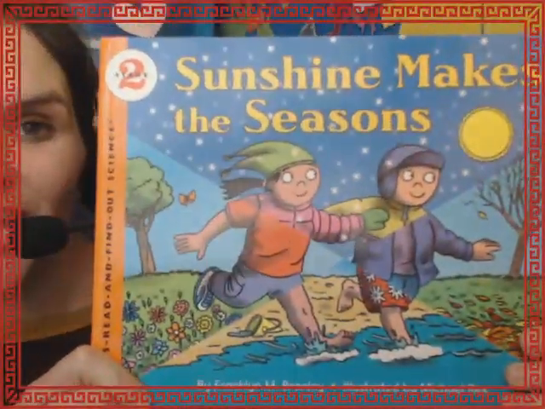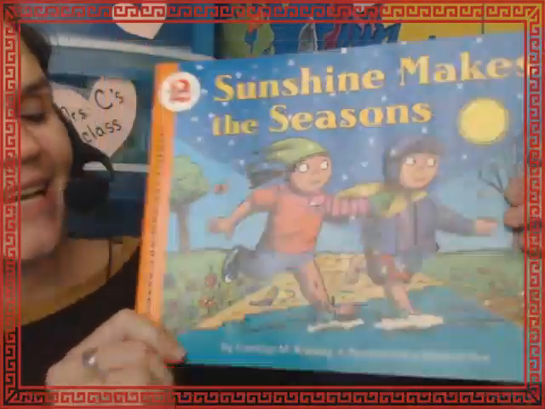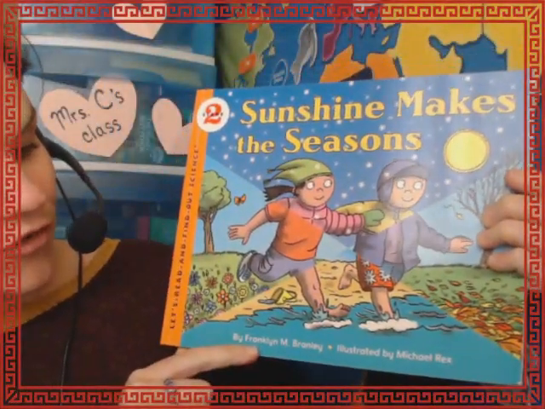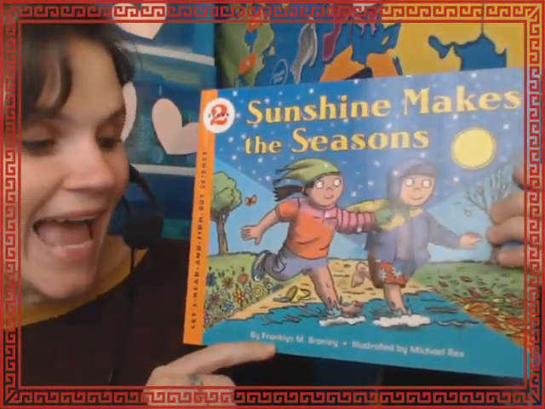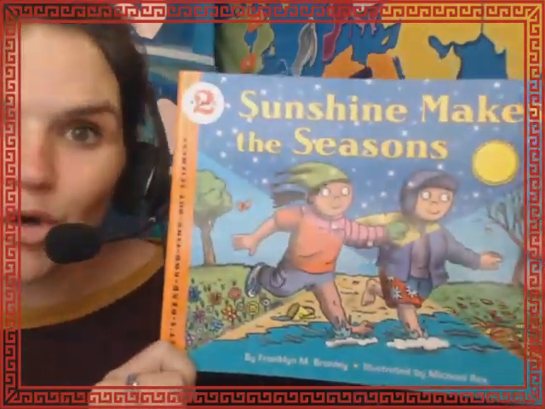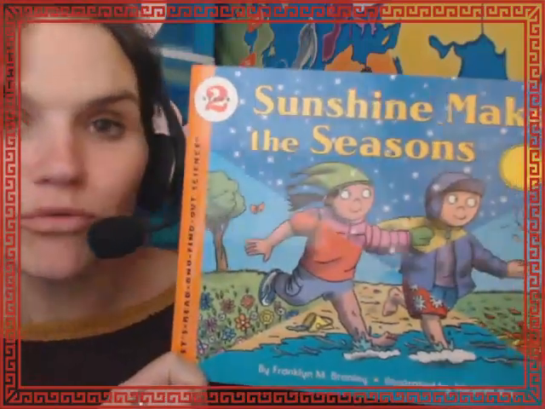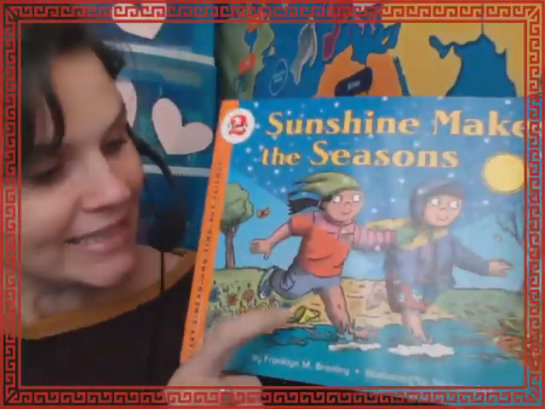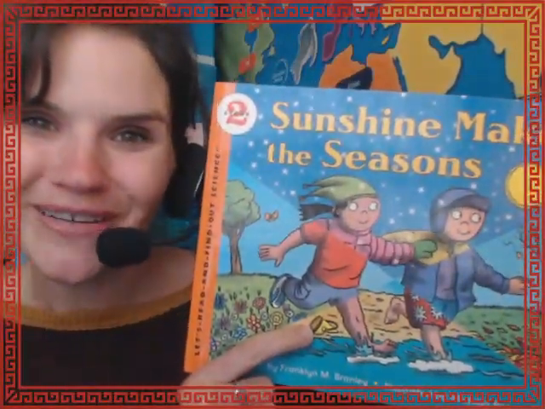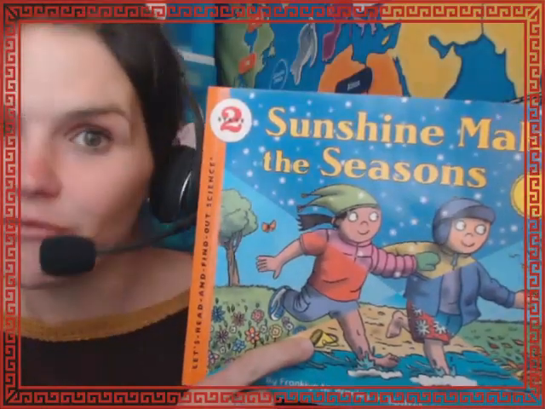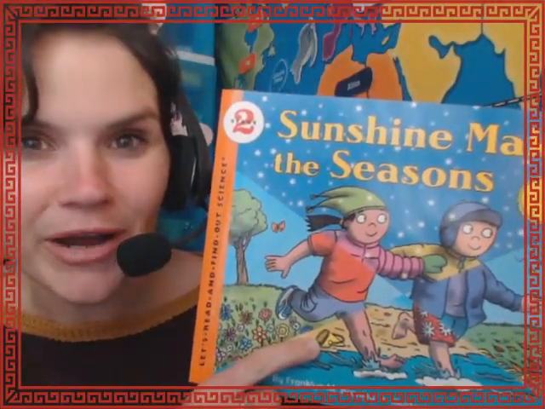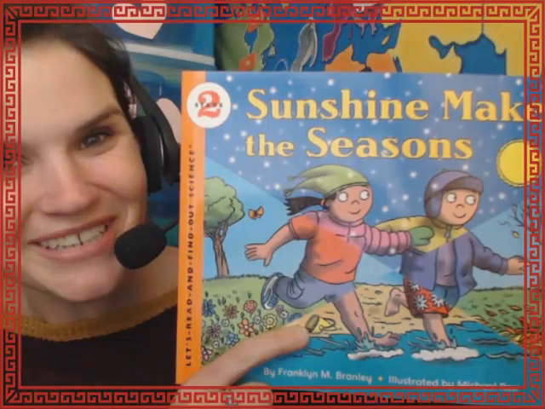Today I'll be reading a book titled Sunshine Makes the Seasons. The author of this book is Franklin M. Branley, and the illustrator is Michael Rex. This book is nonfiction, so it's made up of real facts, but it still has illustrations or drawings. Nonfiction books can have real photographs taken with a camera, or they can have illustrations.